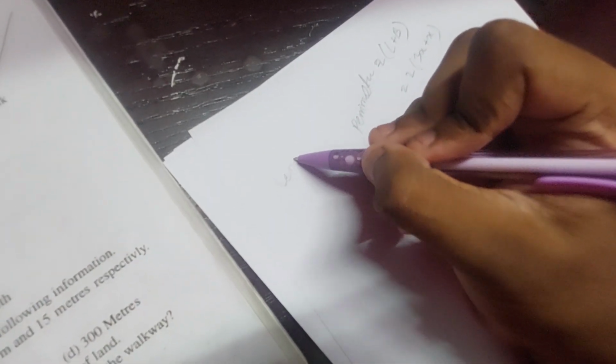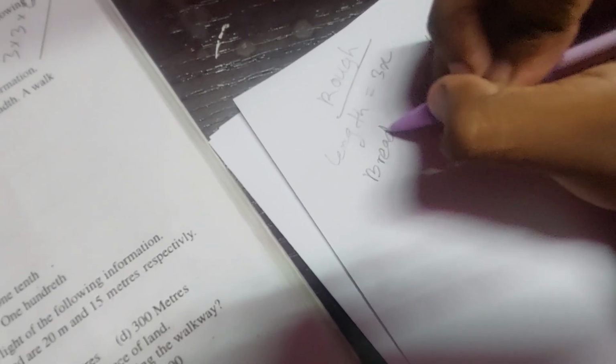The length is 3x because it's 3 times the breadth, and the breadth is x meters. So the perimeter is 2 multiplied by 4x.